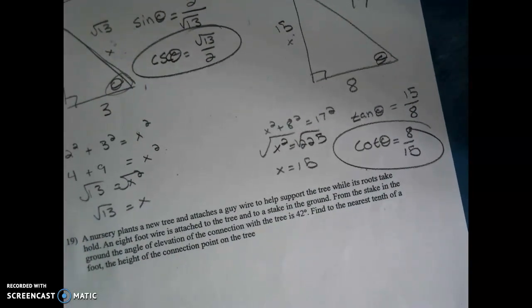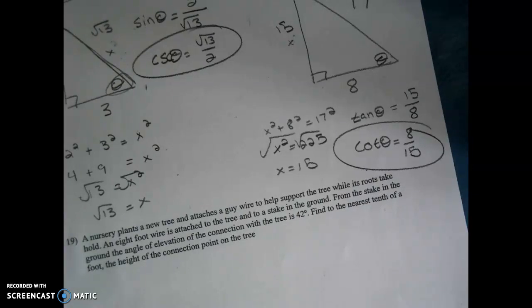Okay, so number 19. A nursery plants a new tree and attaches a guide wire to help support the tree while the roots take hold. An 8-foot wire is attached to the tree to stake it to the ground. From the stake in the ground, the angle of elevation of the connection with the tree is 42 degrees. Find to the nearest tenth of a foot the height of the connection point of the tree.